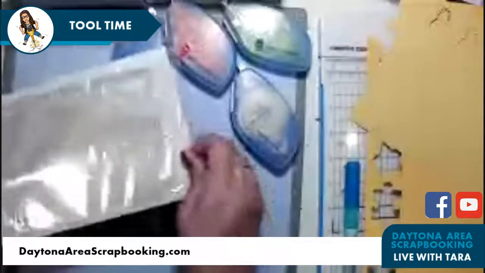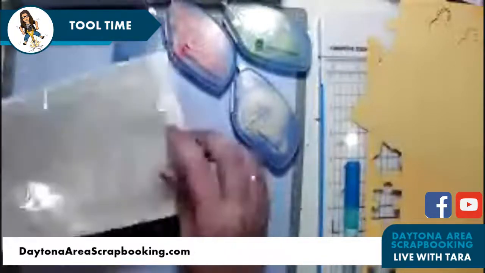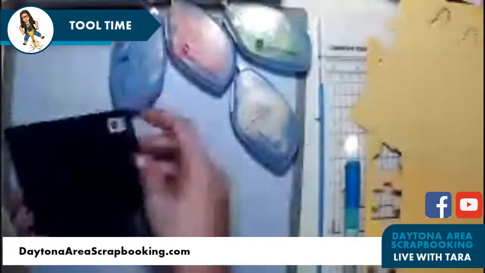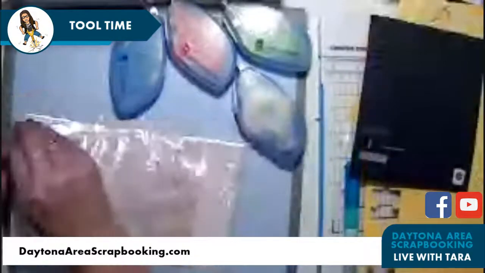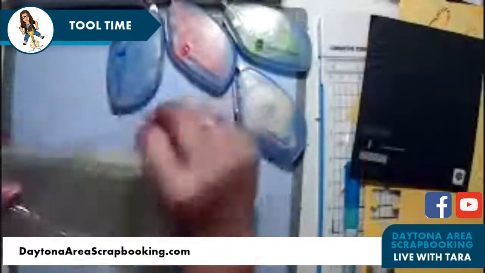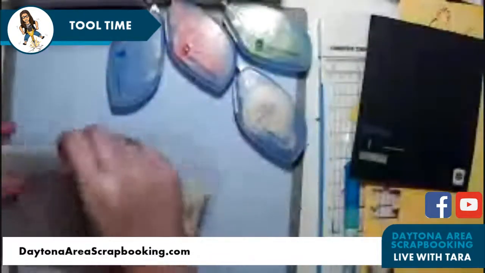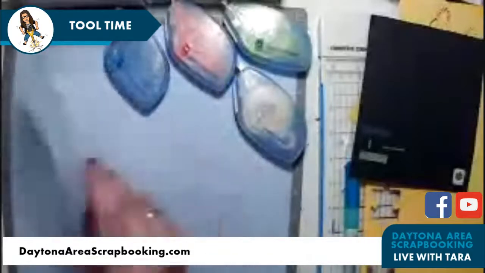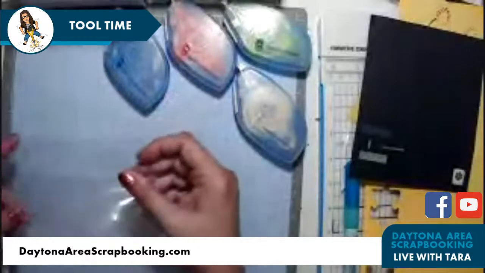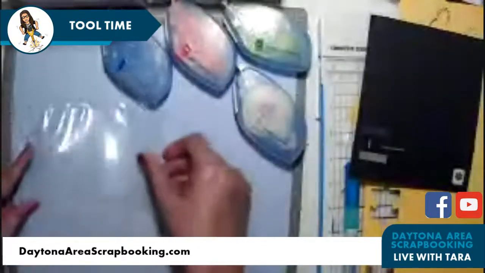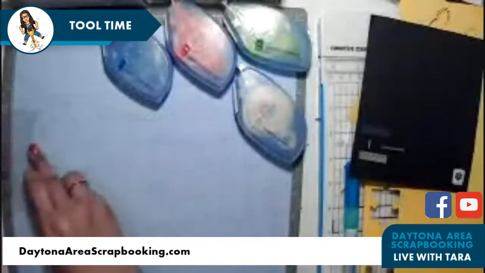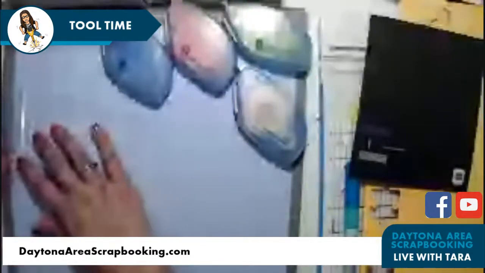Now I've done a whole tool time with Tara on Peekaboo Pockets, and I love Peekaboo Pockets. The easiest way to explain what a Peekaboo Pocket is, when people ask me, is I say it adds real estate to your pages. So if you're building a page and you only have room, say, for 4 or 5 pictures, but you've got 2 more that you really want to add, or maybe you don't have room for a journal box, the Peekaboo Pocket has adhesive, and then you get 2 extra spots for photos.